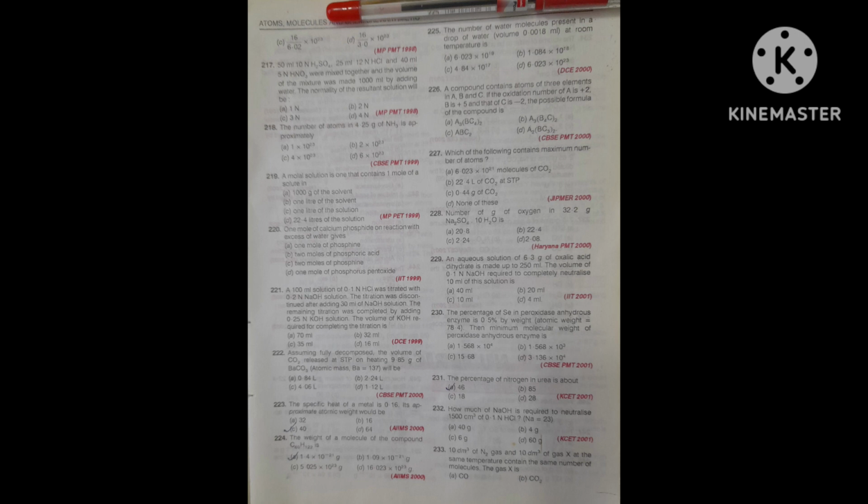Now next question, 228. The number of gram of oxygen in 32.2 gram of sodium sulfate 10 H2O is. Again I am reading for the second time.